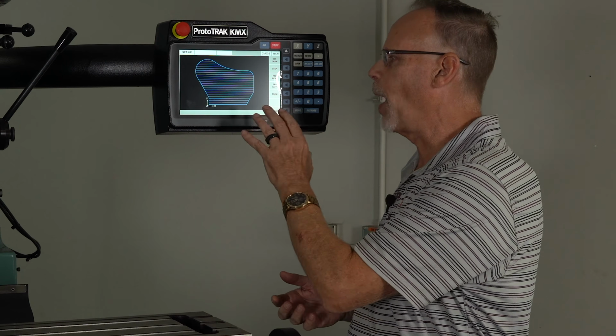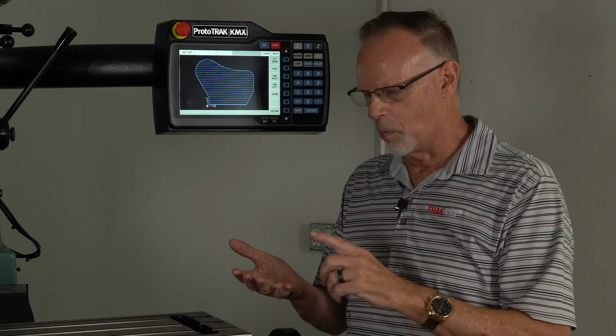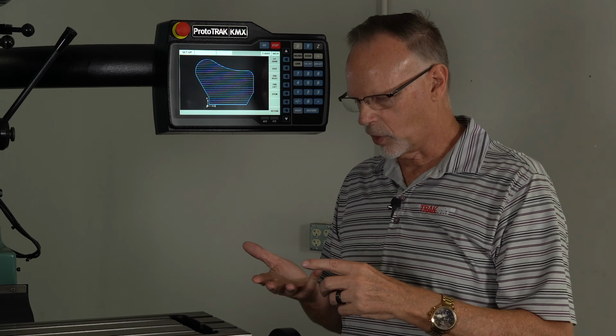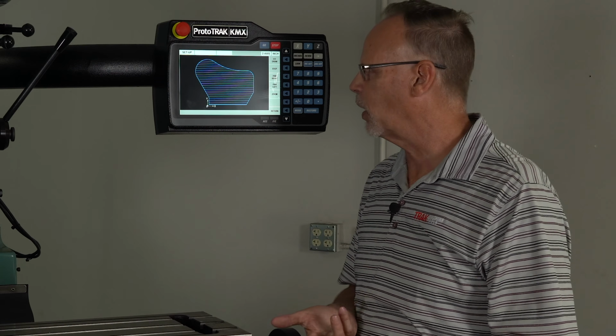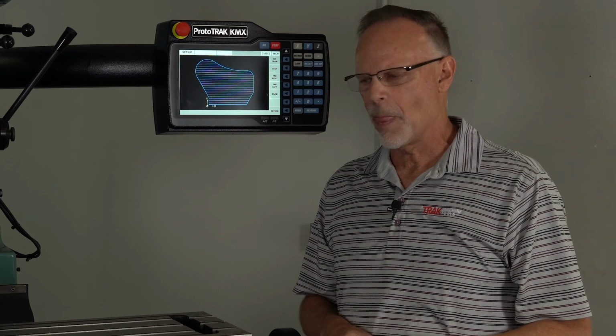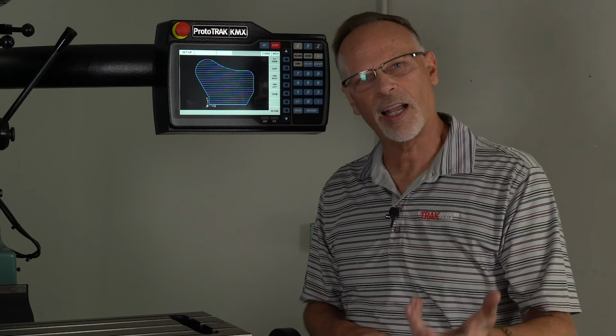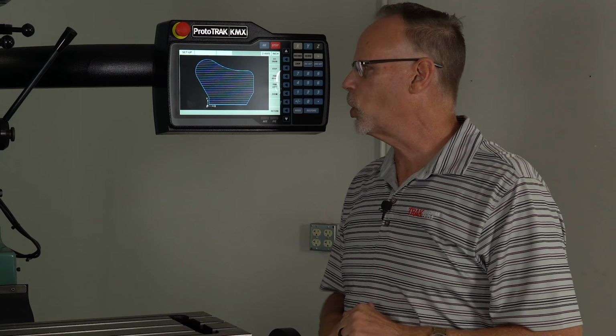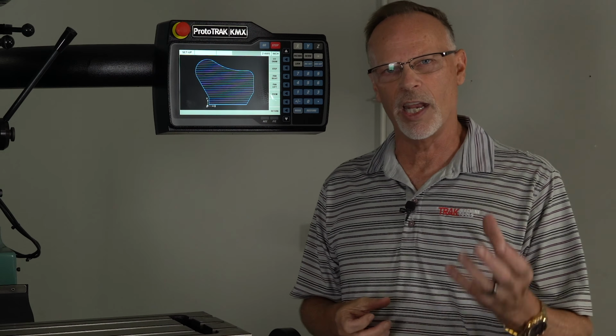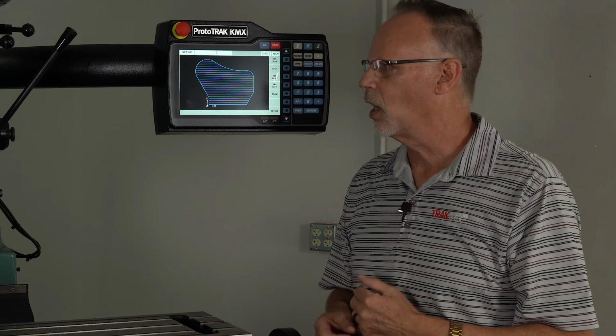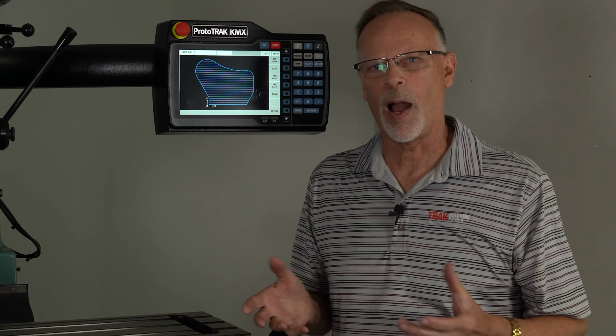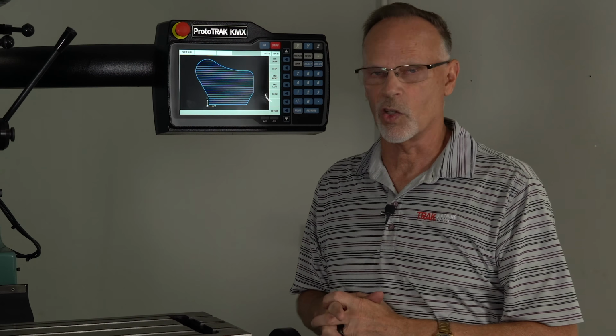And to have this kind of power right at the control without having to go back to your customer or go back to the engineer who drew it or even just go back and trig it all out to figure out what's missing, you just tell it what you do know, leave out what you don't know or guess at it, and the ProtoTRAK will figure out everything for you. So this should give you a much better idea on how to use the A.G.E features that are in the KMX. They're super simple, they're super powerful, and I hope you use them because you'll get a lot out of it.